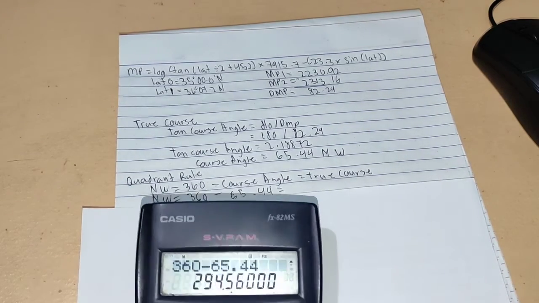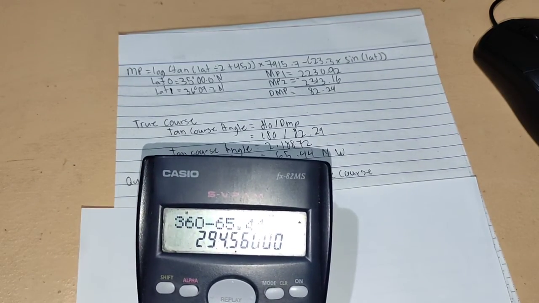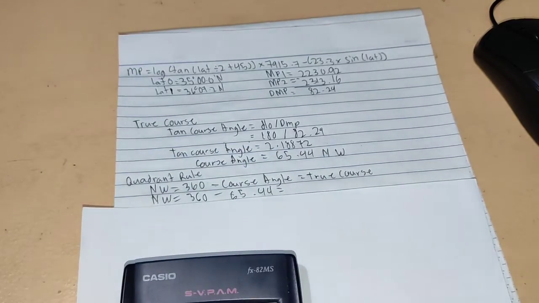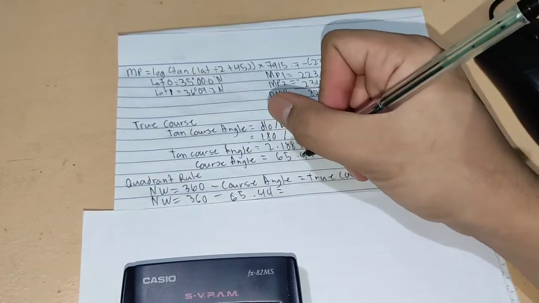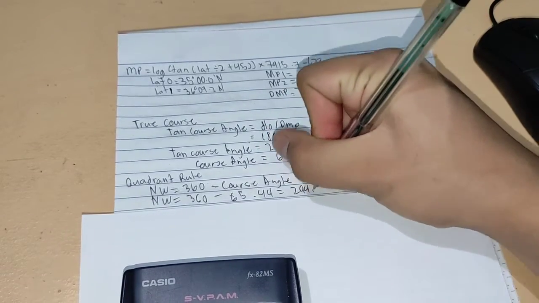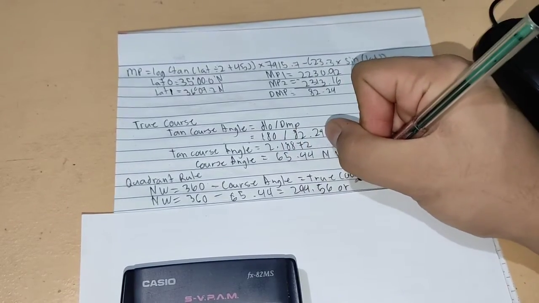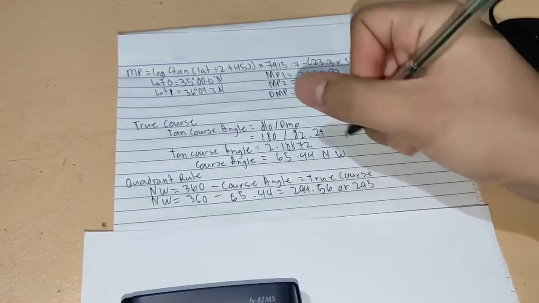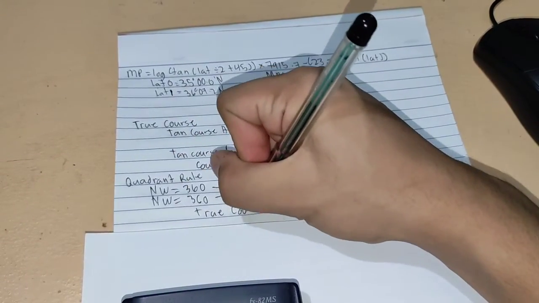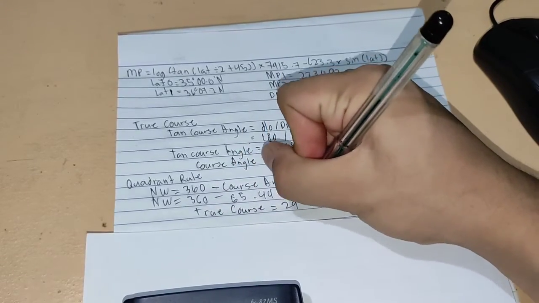So now we will have the answer of 294.56, or 295 because it is rounded off. So let's write the answer. So now we will have the true course of 295.